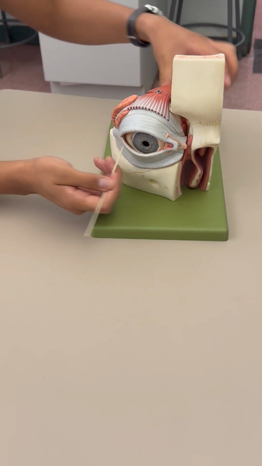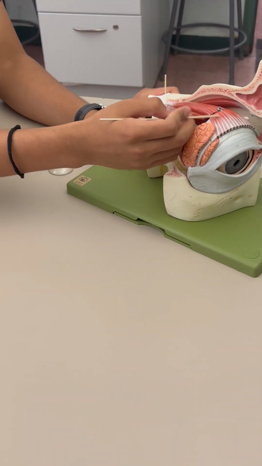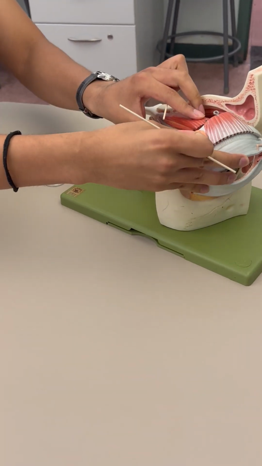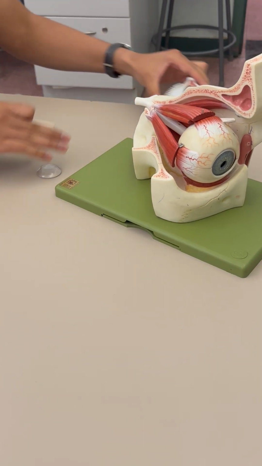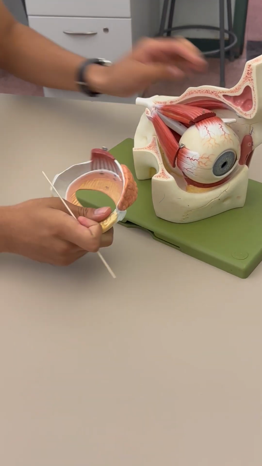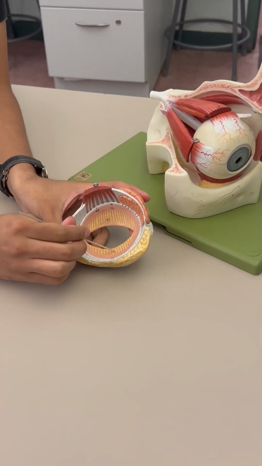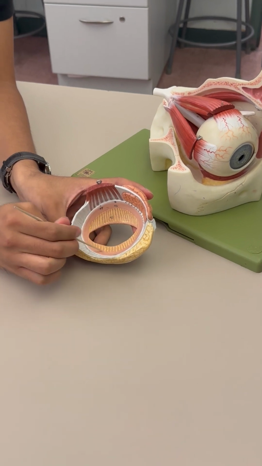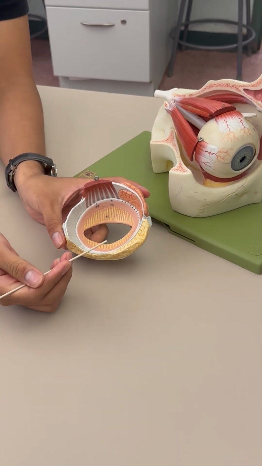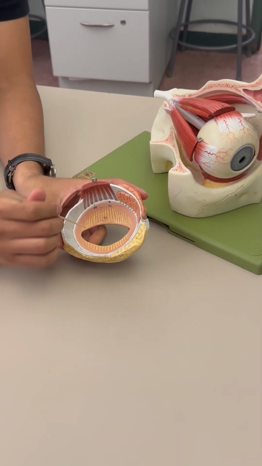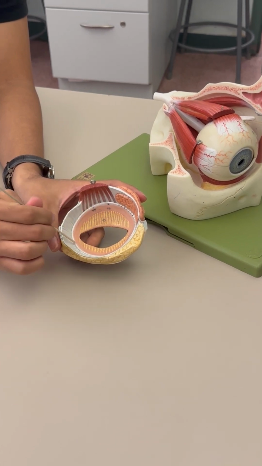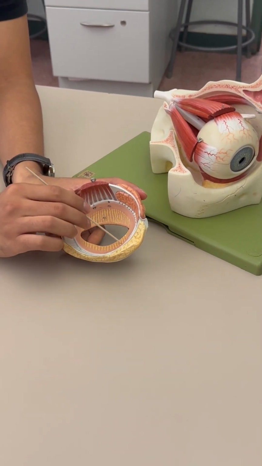We have the palpebrae and the levator palpebrae muscle right over here. We're going to take this off and we're going to see what's inside of the eye. We have this thing right here. This is going to be called the conjunctiva. Whenever you have pink eye, it is called conjunctivitis. This basically is what gets inflamed in the eye to give you pink eye. So conjunctiva.